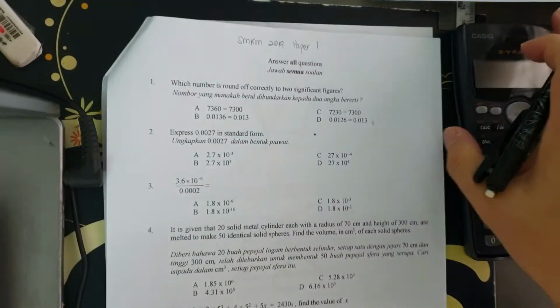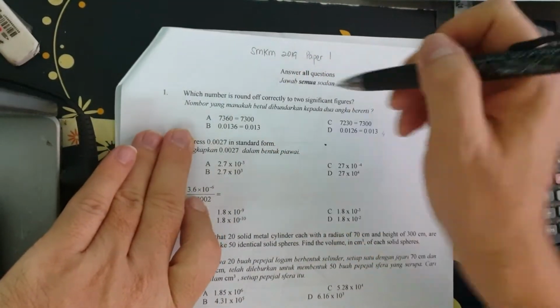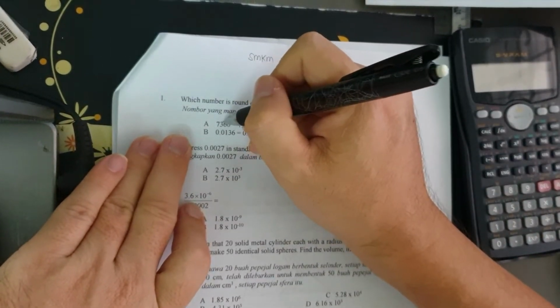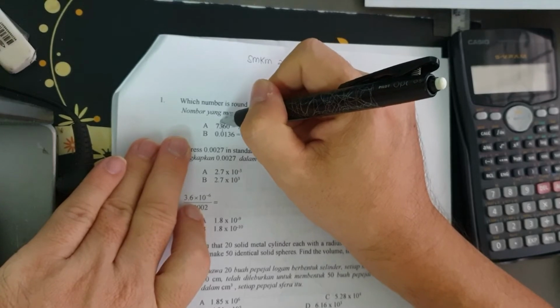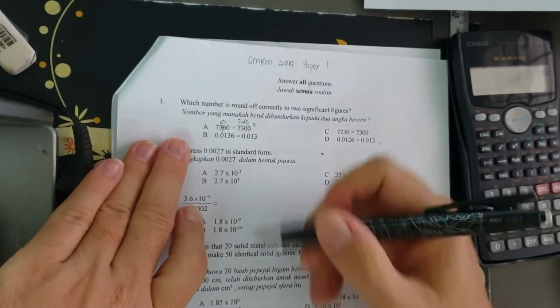So I just make a trial for 730. If it's two significant figures, you count from the first number, 1, 2. This 6, you need to add 1 to it. So this is 7400, and this is not correct.